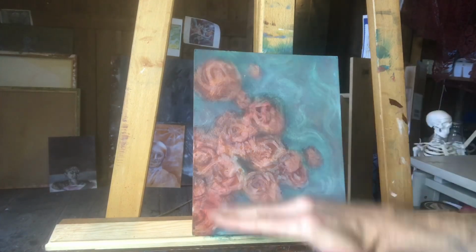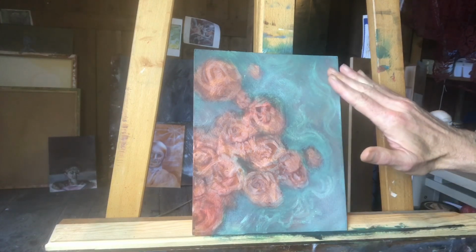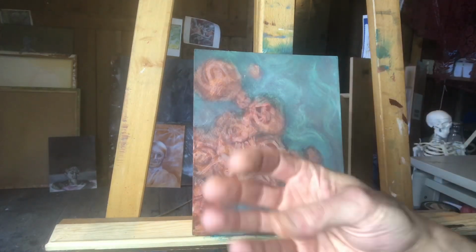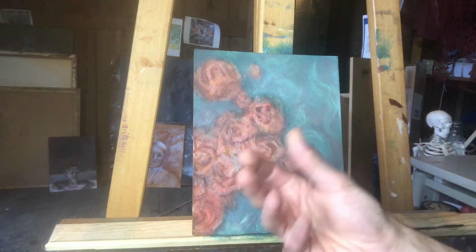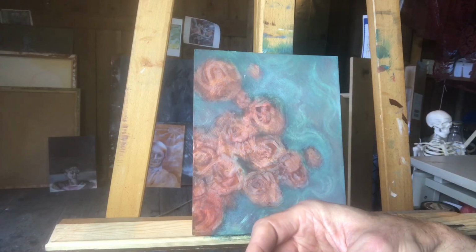If it's just straight pink red, straight turquoise, flat colors straight out of the tube, direct on white canvas, then there's no cohesion, there's no relationship taking place.